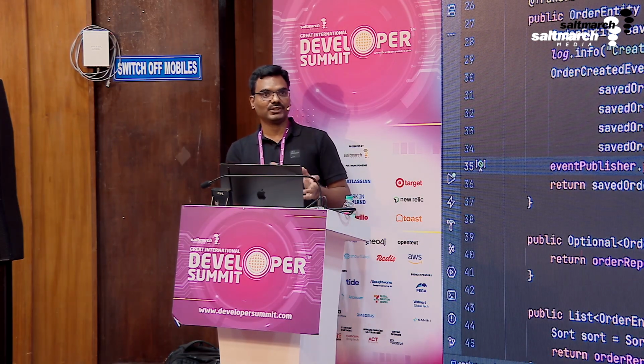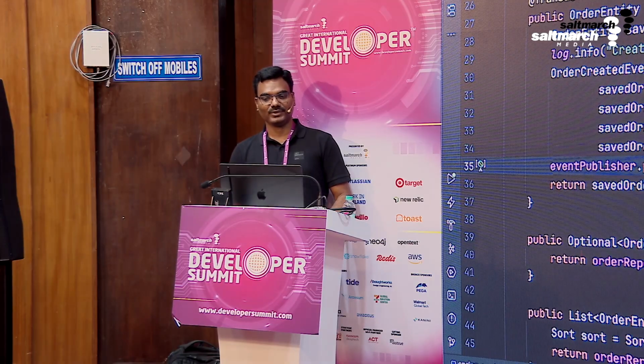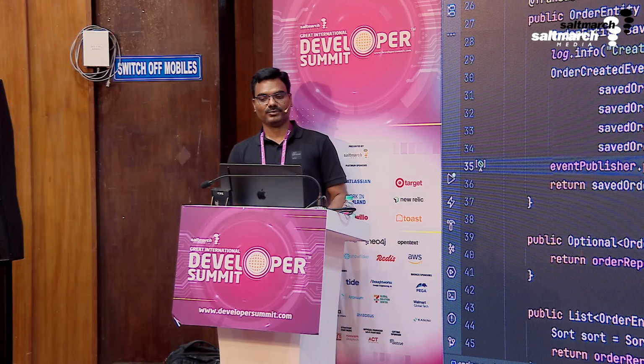The problem with in-memory is, let's say you published an event successfully, and before the listener processes it, the application dies due to an out of memory issue or whatever. That event is lost. This is a database. I connected to PostgreSQL, and when I publish an event here, it writes that event, converts the object into JSON, and stores it in this database. So it is going to be permanent.